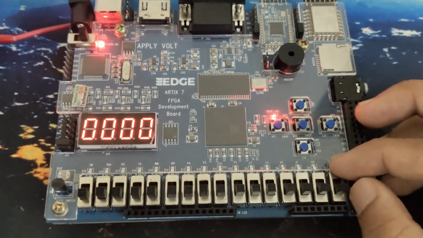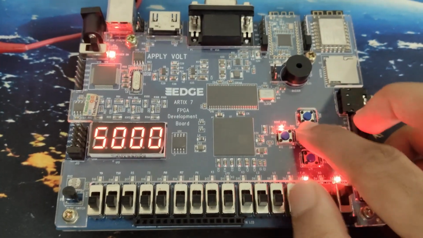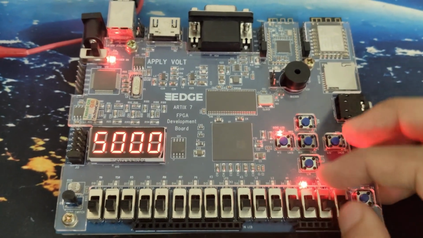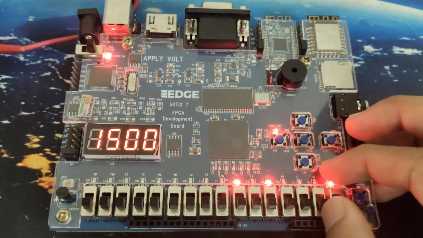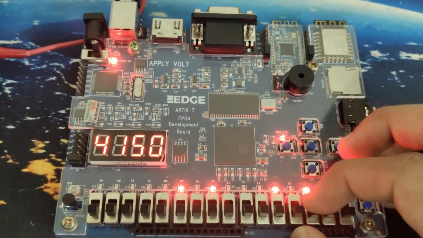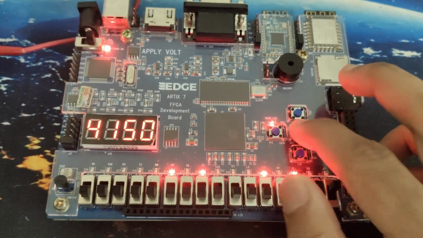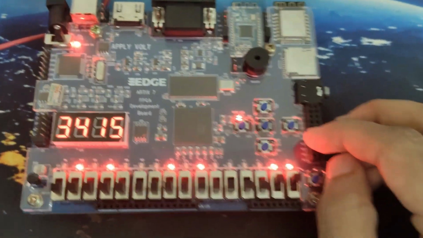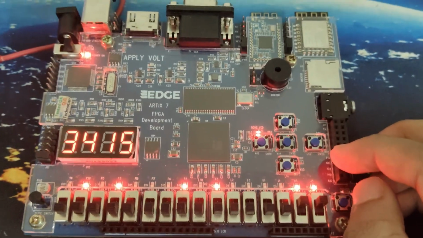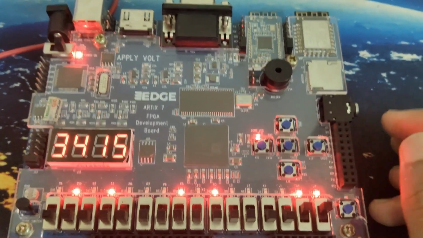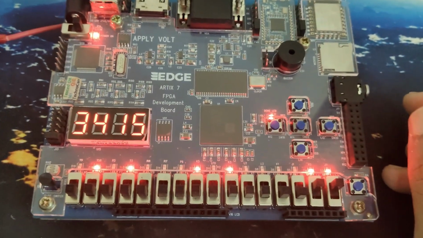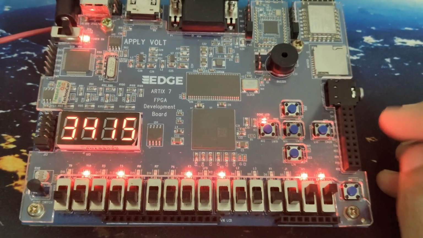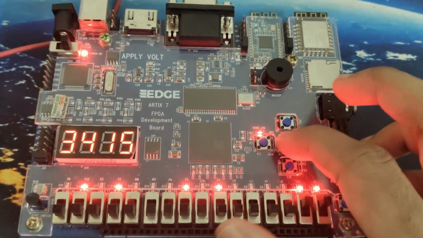So for example, first I'm going to deposit 3,415 units of money, or you can take rupees or dollars or whatever you want. I am going to deposit 3,415 rupees, and I am clicking enter.